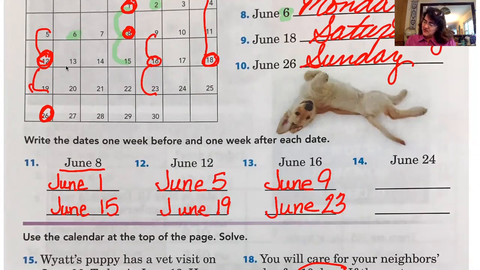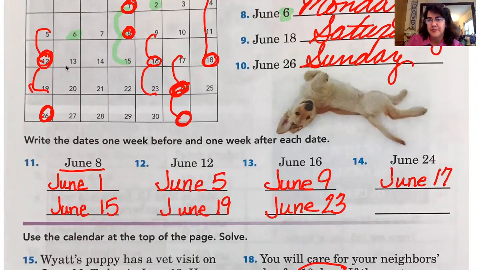Okay, looking at June 24th. Going a week before, we're doing June 17th. But now we have a tricky situation, friends. Who can tell me what is the date a week after June the 24th? There's no number here. What does that mean? What do you think that means, Tino? It's the next month. Very good.